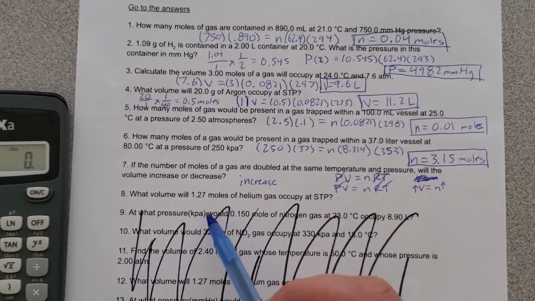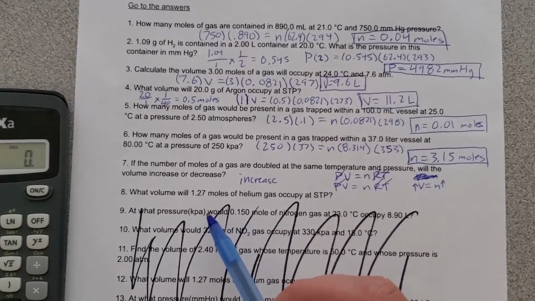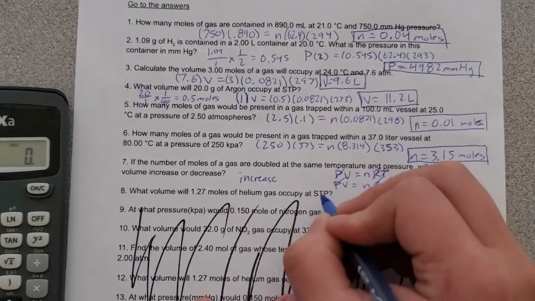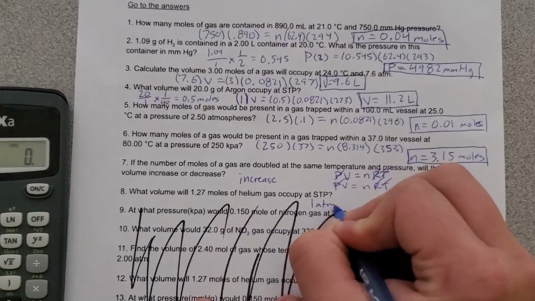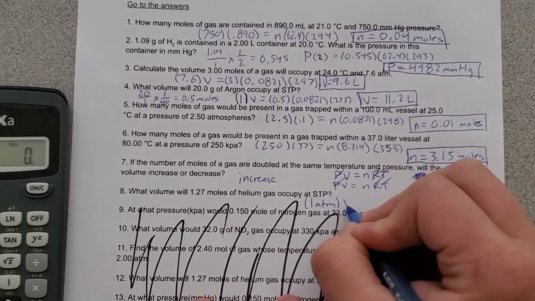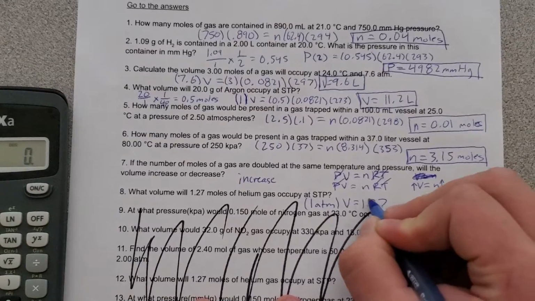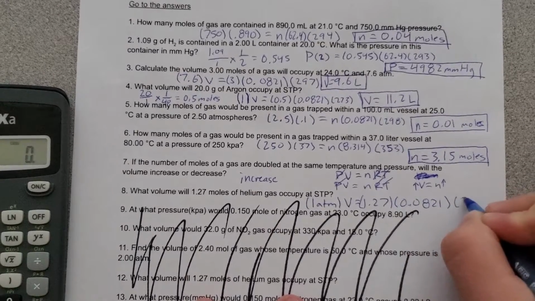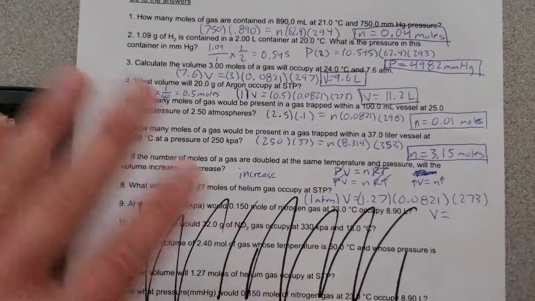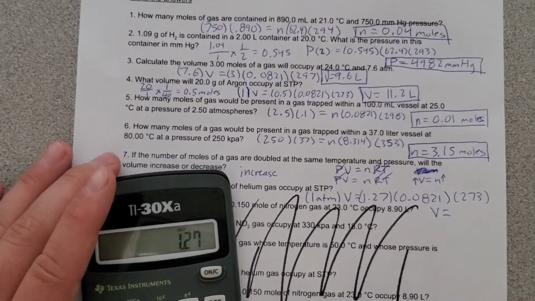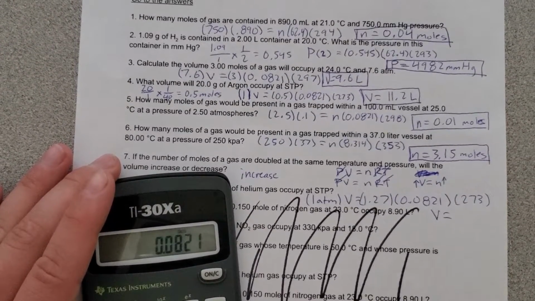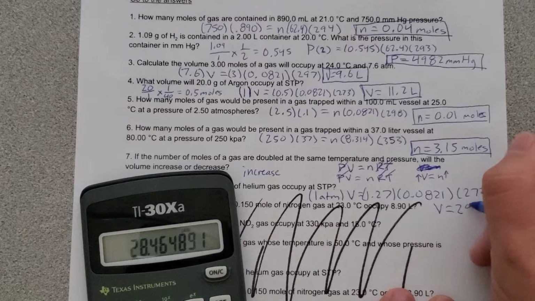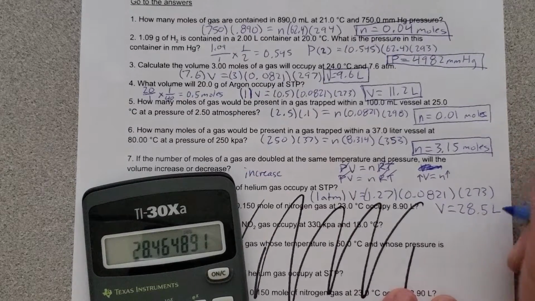What volume will 1.27 moles of helium gas occupy at STP? We can solve this really quick. I'm going to do 1 atmosphere just because it's easy. We're looking for a V. It's 1.27, going to be multiplied by 0.0821. And our temperature is 273. Our volume is going to equal this. 1.27 times 0.0821 times 273 equals 28.5 liters.